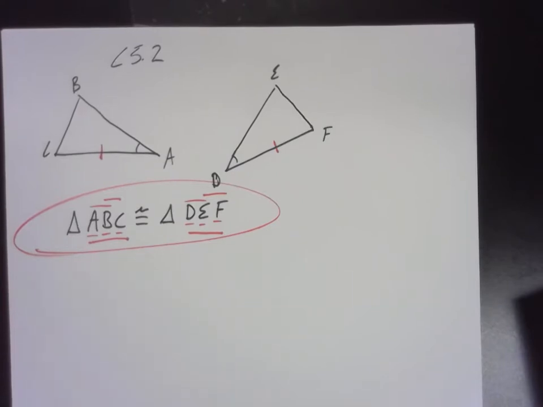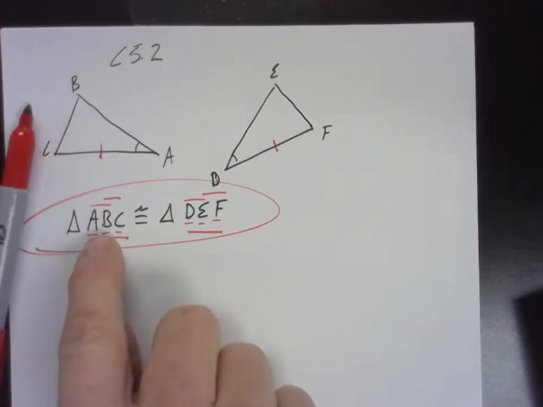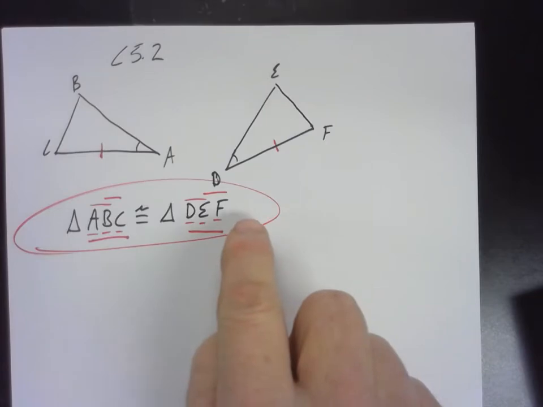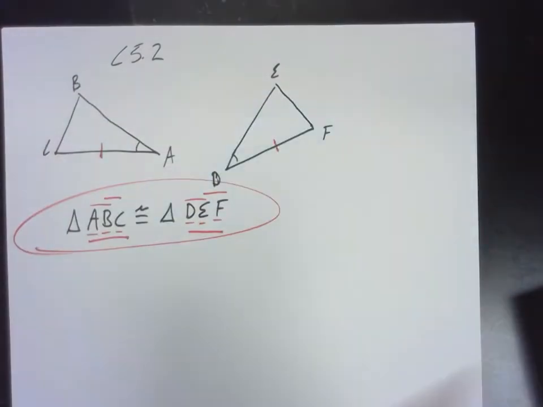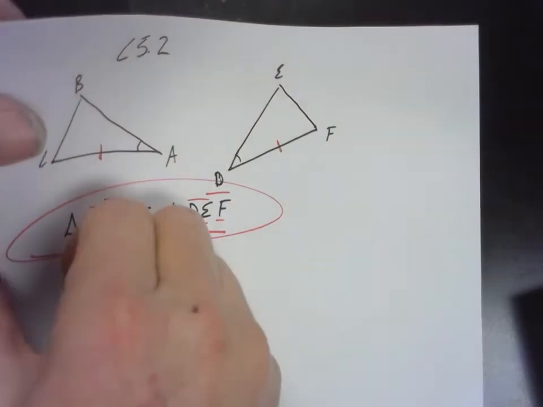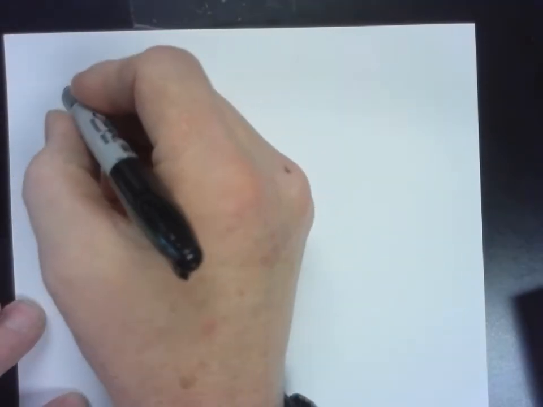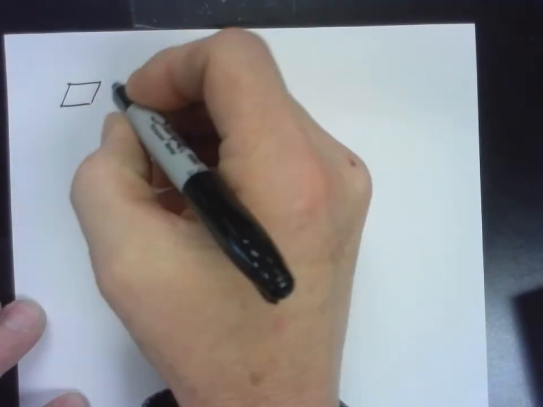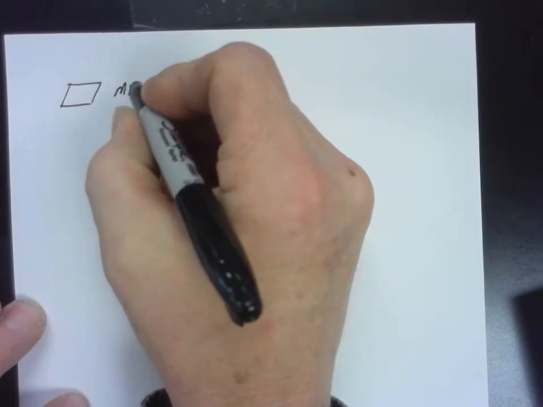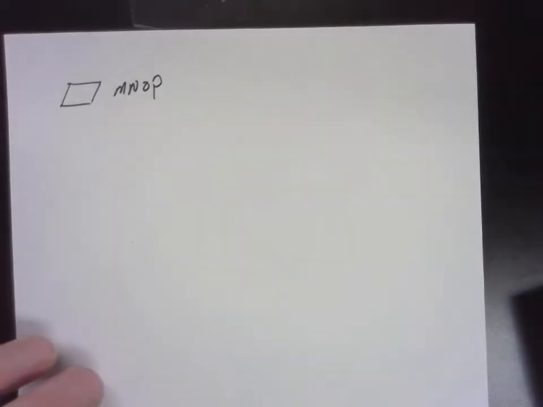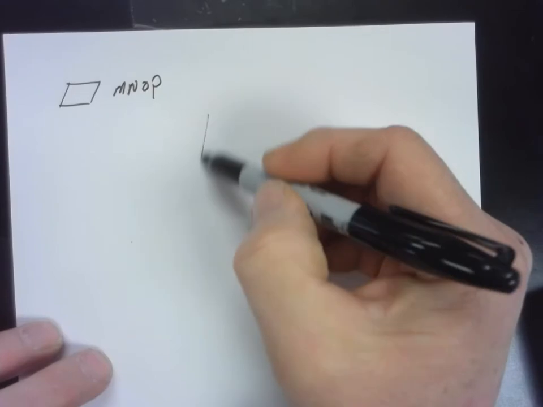Most of the time, we write them in alphabetical order. We just list them in alphabetical order, and you label them that way too. And sometimes you're not sure which direction to go. So it might say quadrilateral MNOP, and you'll see some quadrilateral drawn.